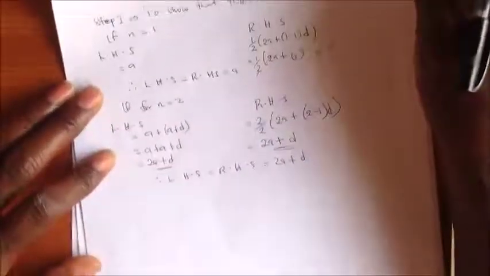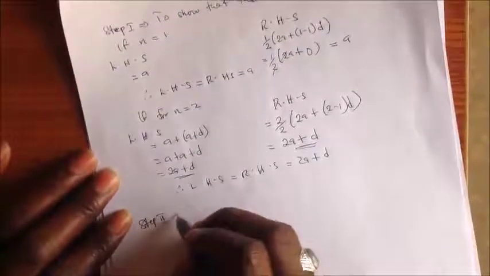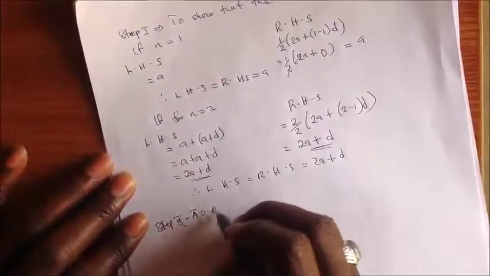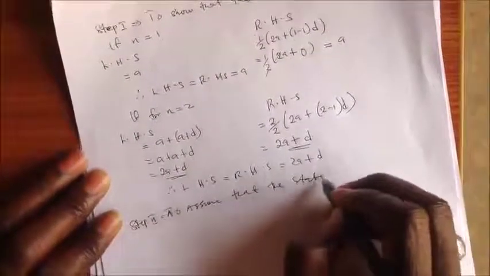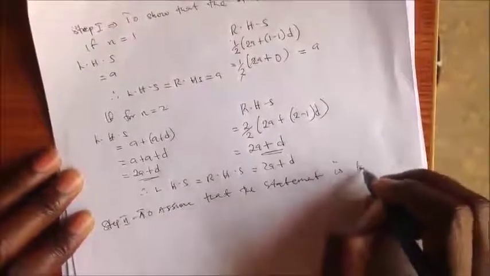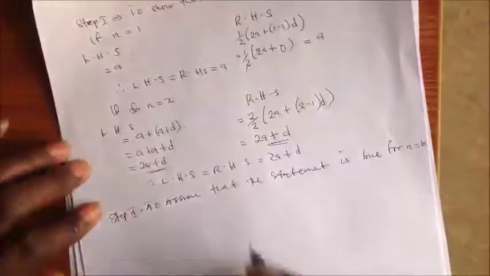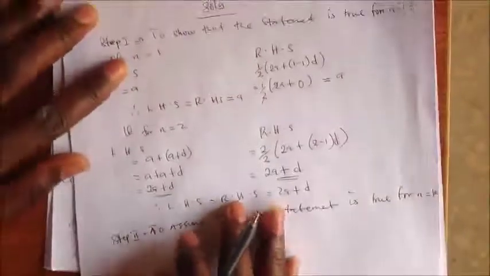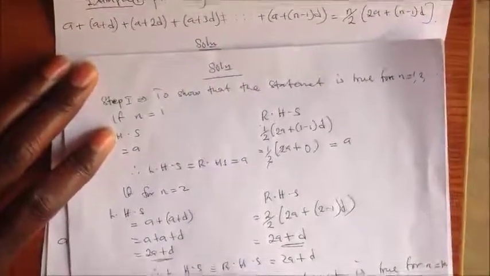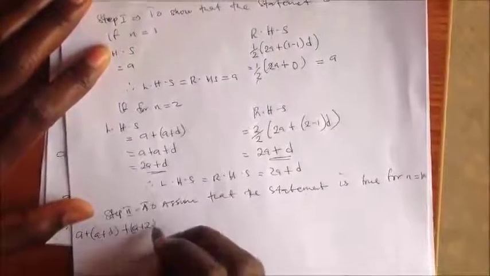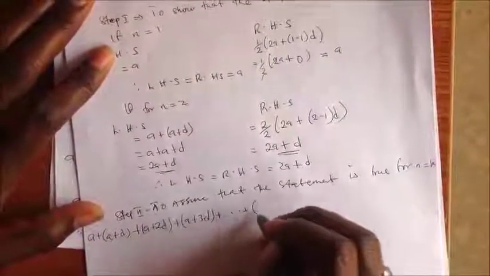So we now move to step 2. Step 2 says we should assume that the statement is true for n equals k. That is where we make the assumption. So looking at this statement, we say a plus (a plus d) plus (a plus 2d) plus (a plus 3d) plus, and so on.